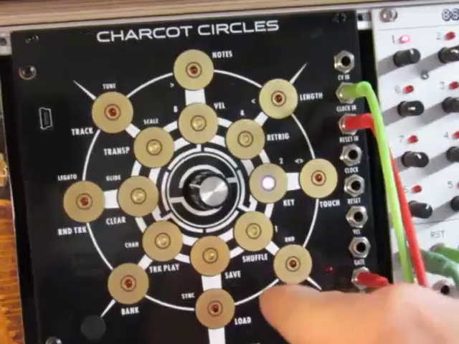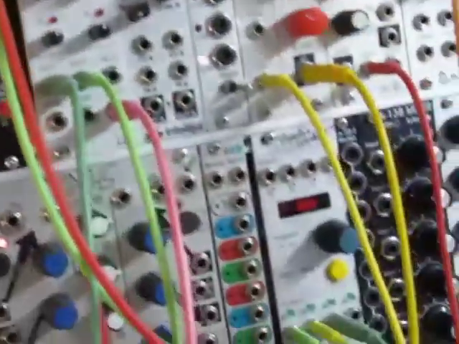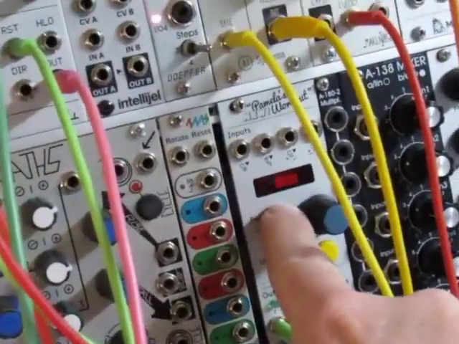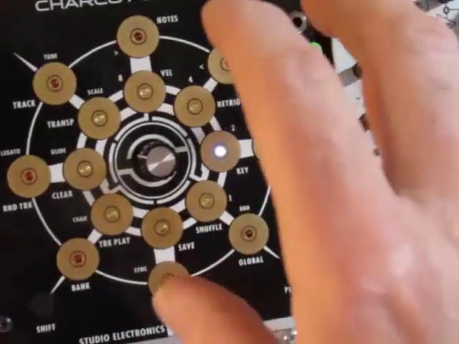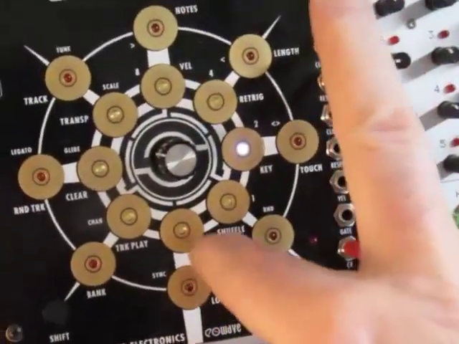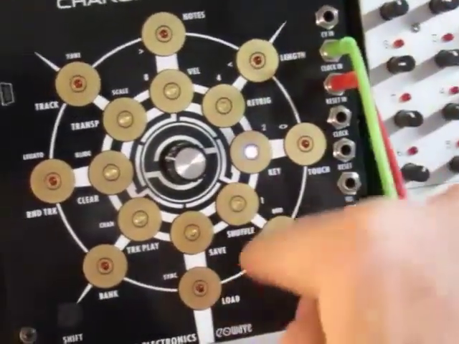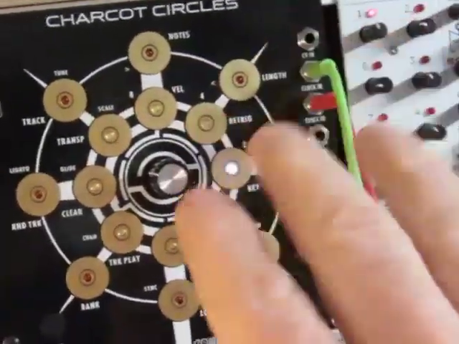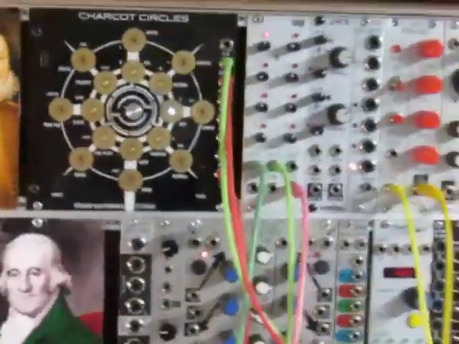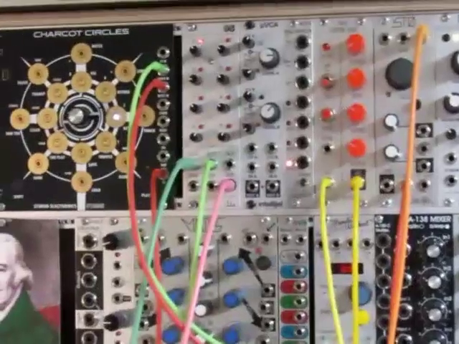Let's say I only want to do 8 steps. I set this to 8 pulses, and when it gets to 8 steps, it gets a fire, boom, and it goes back up to 1. So that's how I solved that. But it gets better.